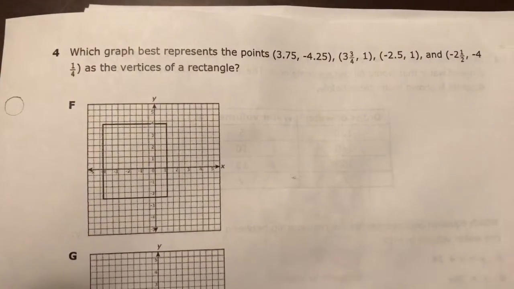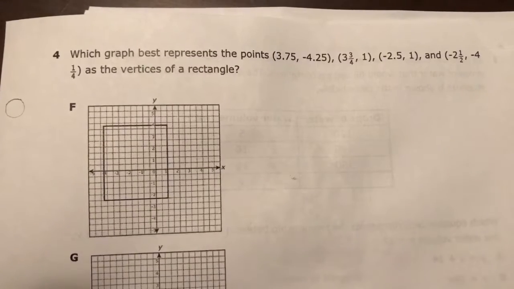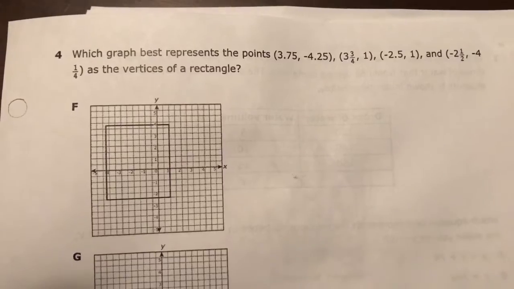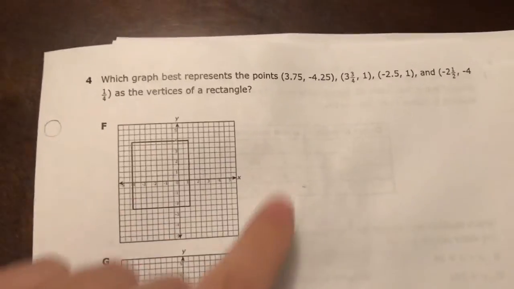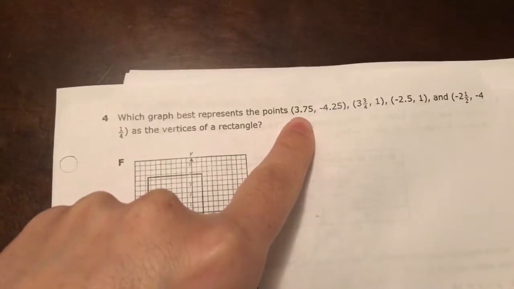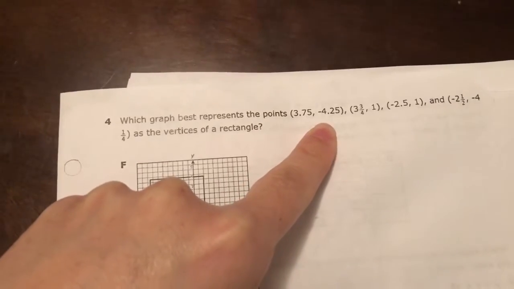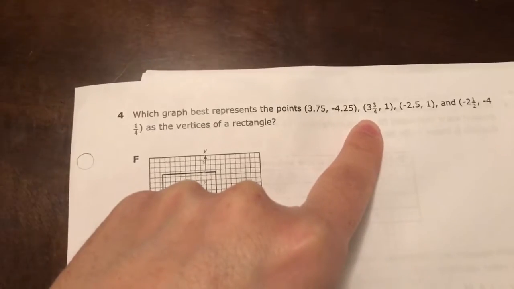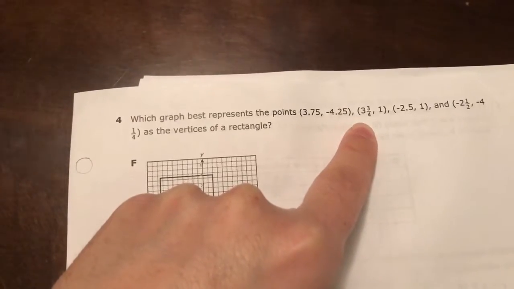Number 4, which graph best represents the points as the vertices of a rectangle? So which one of these graphs goes over 3.75 and goes down negative 4.25? Over 3 3/4 and up 1, and so forth.